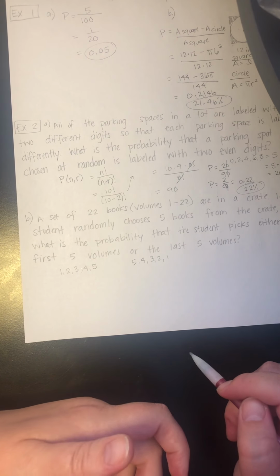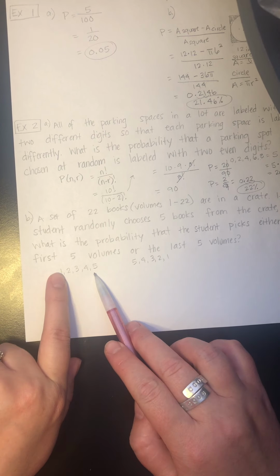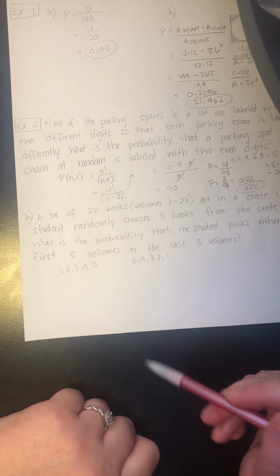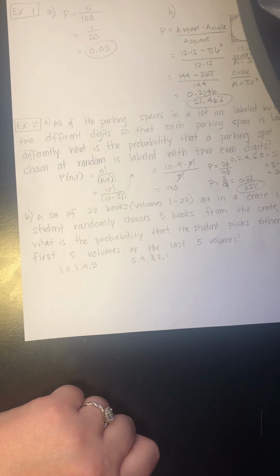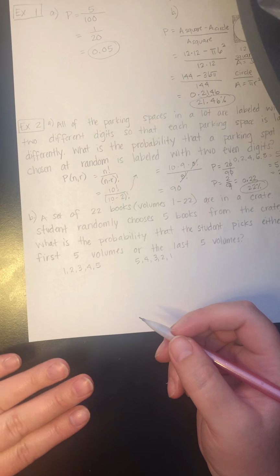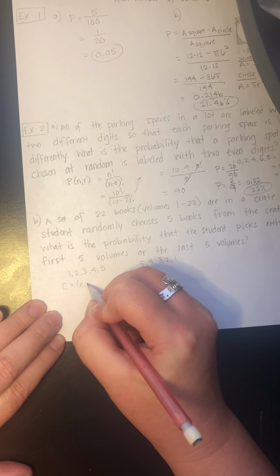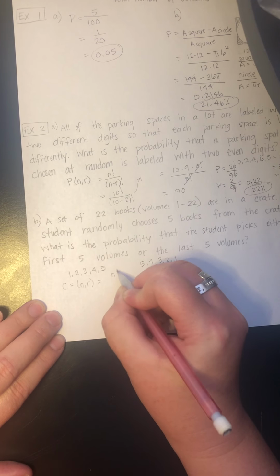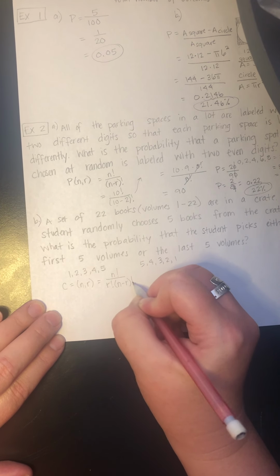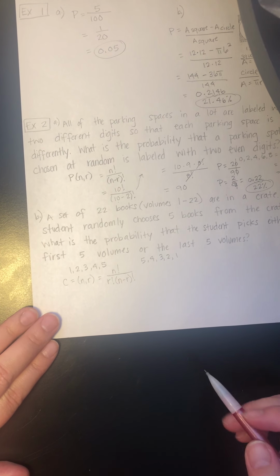And the number of outcomes, this is going to be a combination, because if you chose the first 5 volumes, it's the same as choosing the last 5 volumes. So this is our formula for a combination, n factorial over r factorial times n minus r factorial. Very similar to permutations.